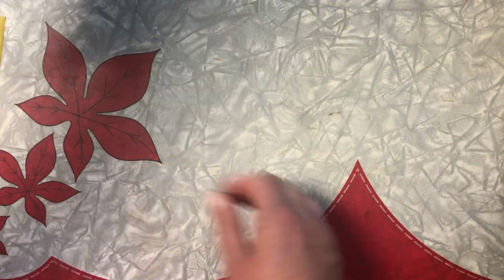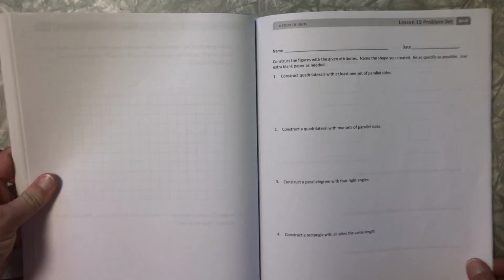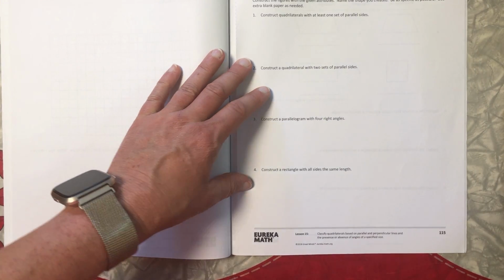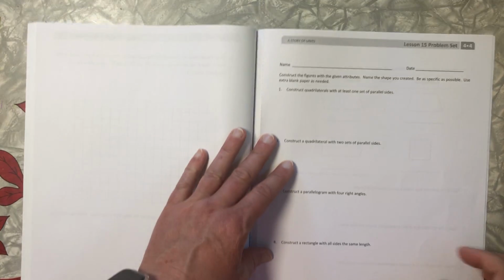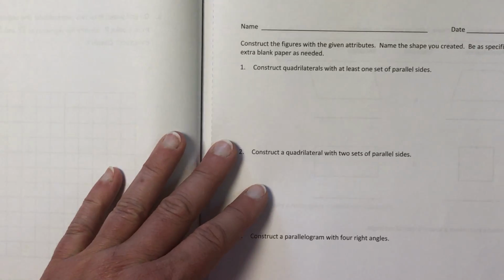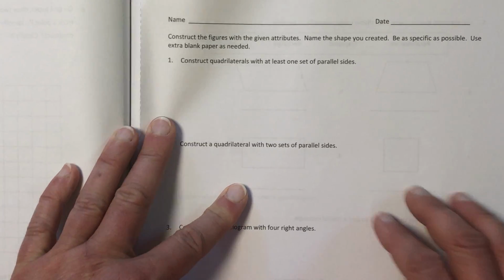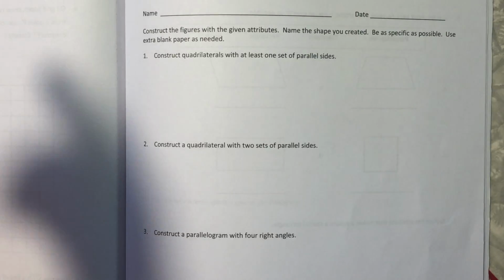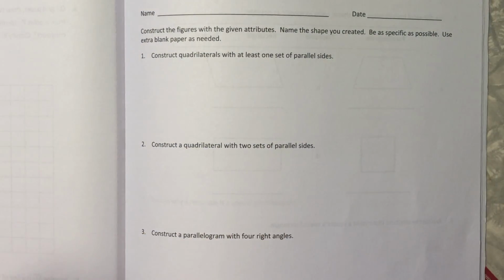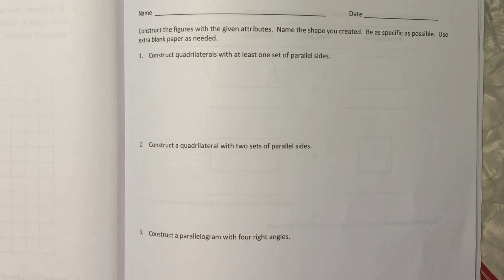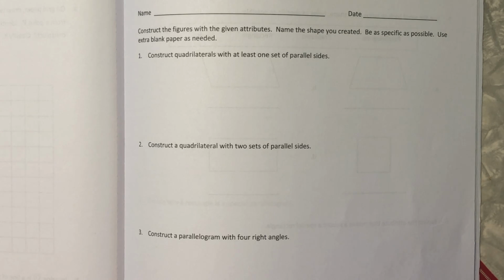So today what we're going to do is we are going to get into our problem set, and this is lesson 15 in Eureka Math, and this is page 115 in your Learn book. And this is actually it for our Eureka Math Module 4. We're going to be finished with it after today. So what I also need for you to have is your straight edge, and we're going to just do our best at making right angles, because it's kind of hard to do that, but we can take our time and draw neatly, and I think we can do that.